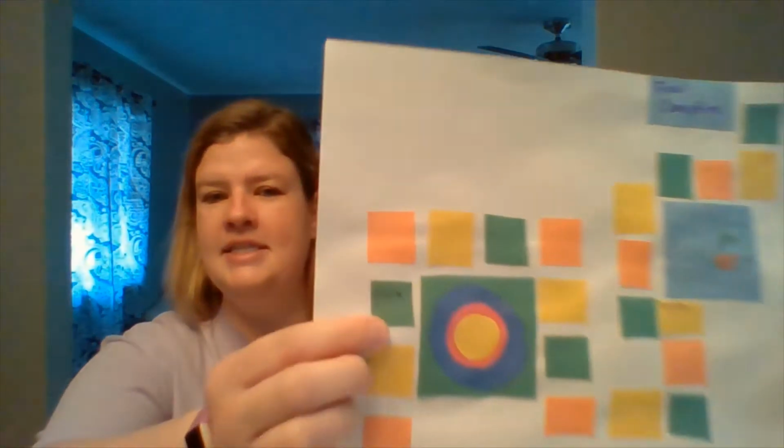So I'm going to start on start, and I'm going to take my spinner, and I'm going to spin. And I landed on 2. So I'm going to move up to 2. I landed on 1. So when I go up to 1, I'm right here on the green piece. And on the green piece, it says trivia. So I get to answer my first trivia question.